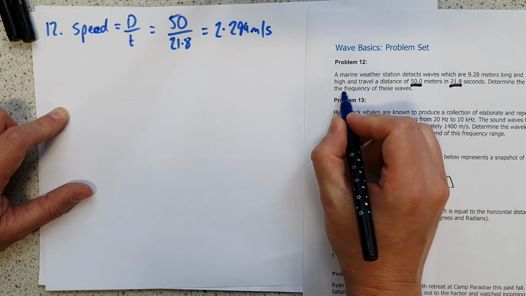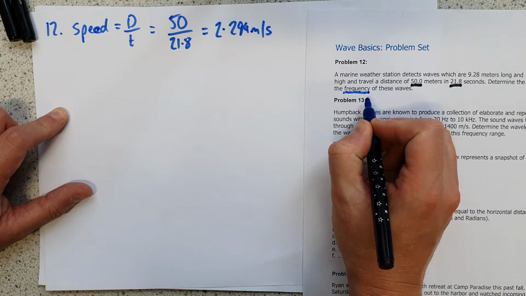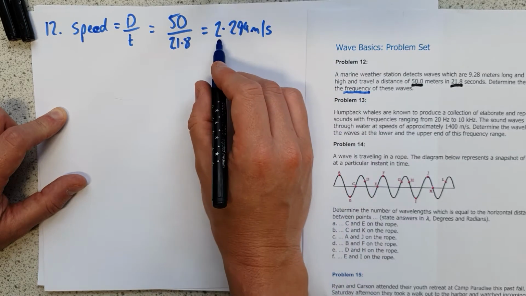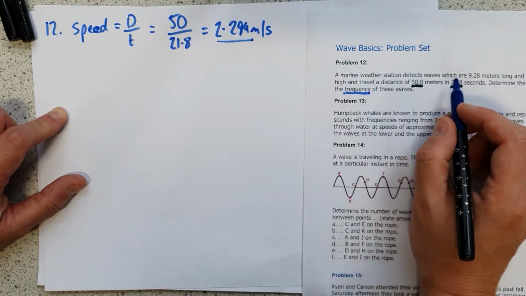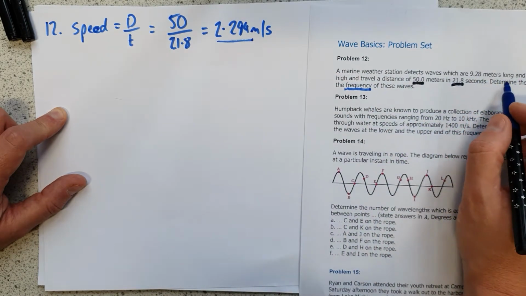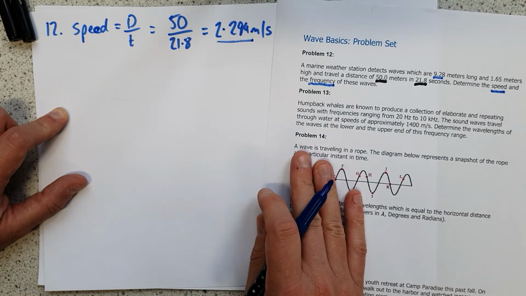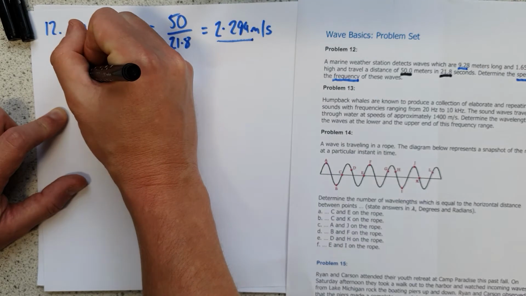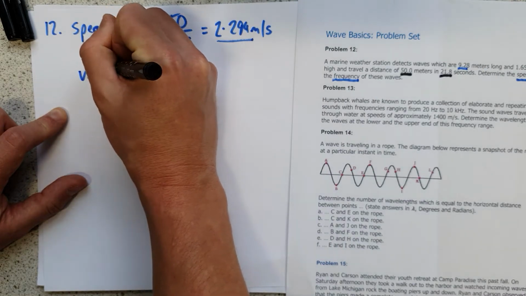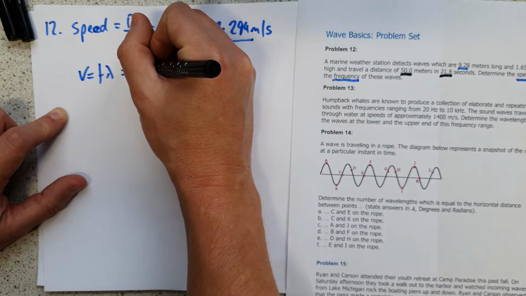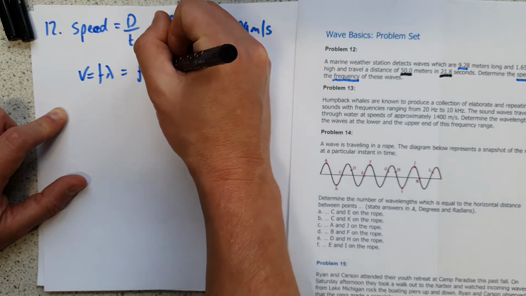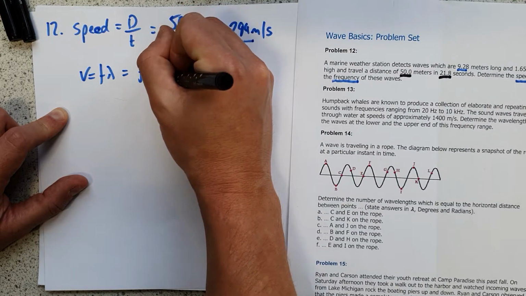Okay, so we've got the first part. Then what we need to do is calculate the frequency of the wave. Now we know the speed of the wave, and from the information here, we know 9.2 is the wavelength. Okay, so if we know that v is f lambda, then we can calculate f equals v over lambda.